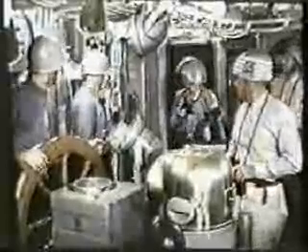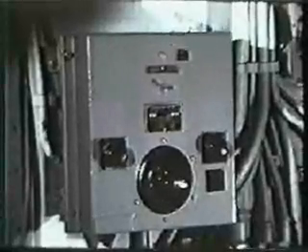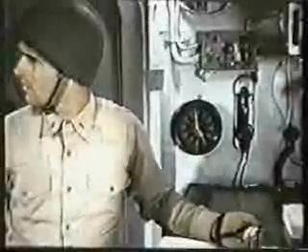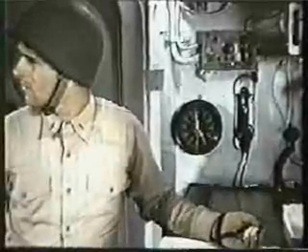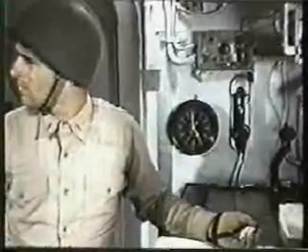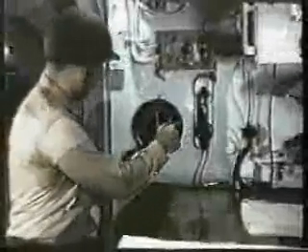Georgetown, this is Top George. At the mark, the time will be 0500. 5, 4, 3, 2, 1, mark. Time 0500.